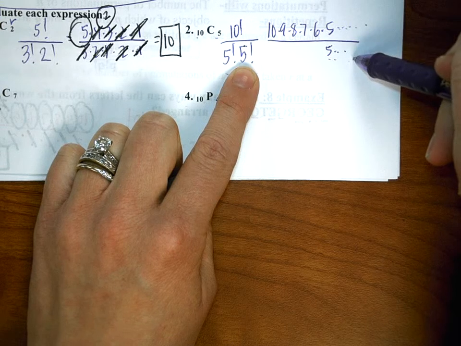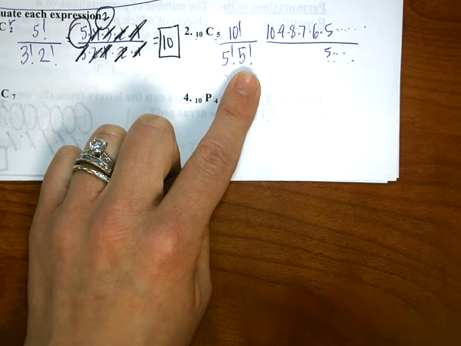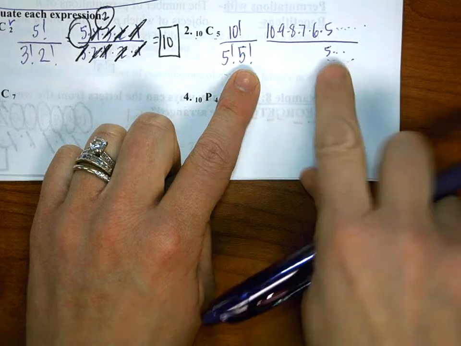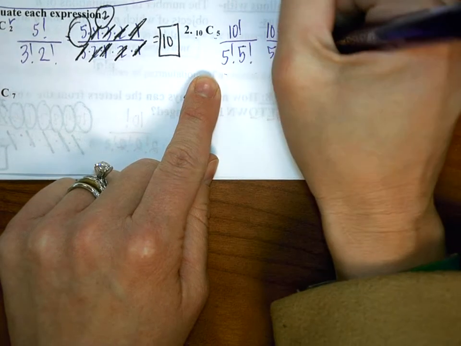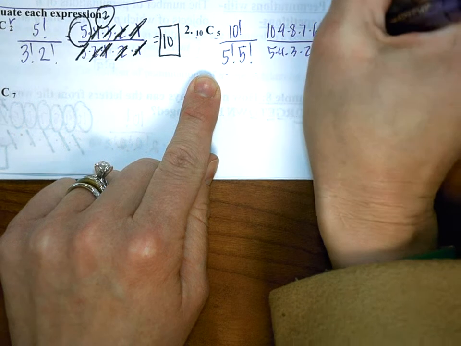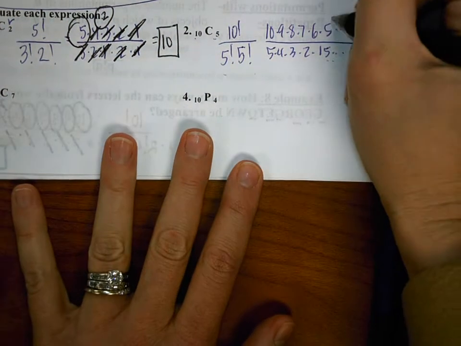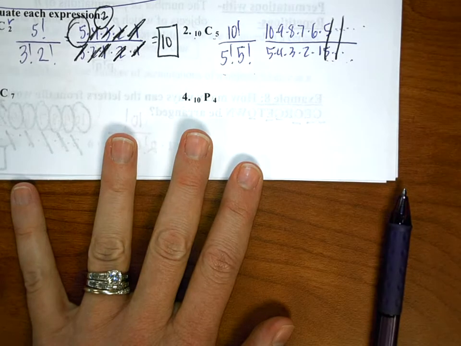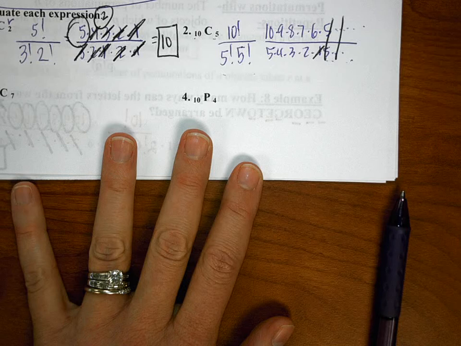Correct? So if you want to write it all out, you can. I'm just lazy sometimes, so that's what I do. But I still have another 5 factorial, right? So I go 5 times 4 times 3 times 2 times 1. So when I go to cancel them out, my 5s and the dot, dot, dots cancel out. Okay? 1 doesn't mean anything, right?